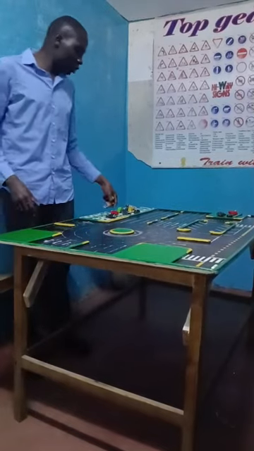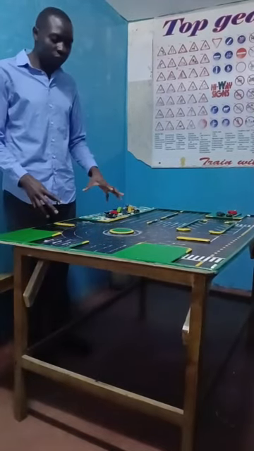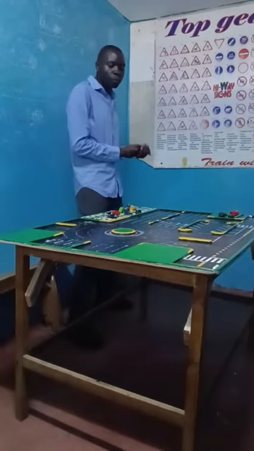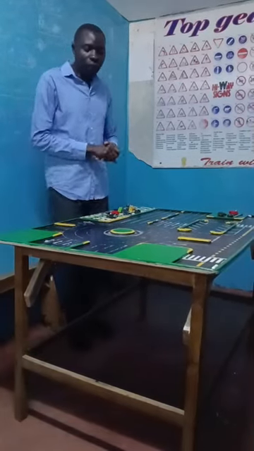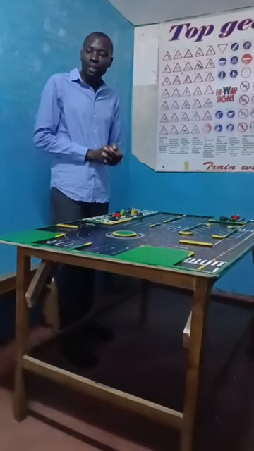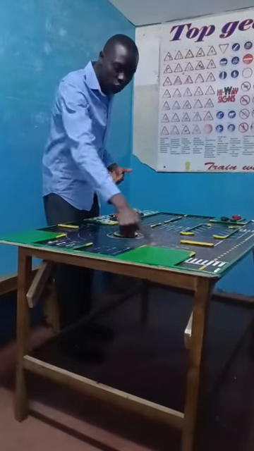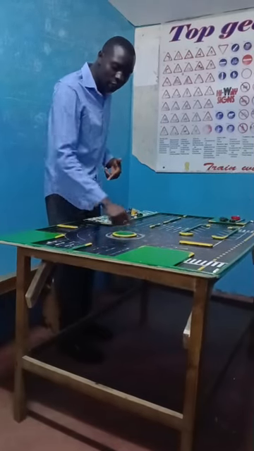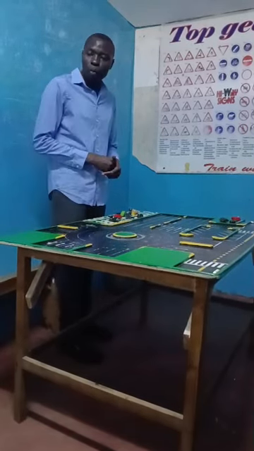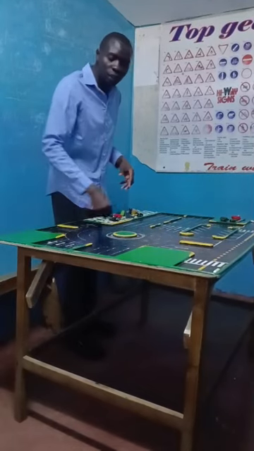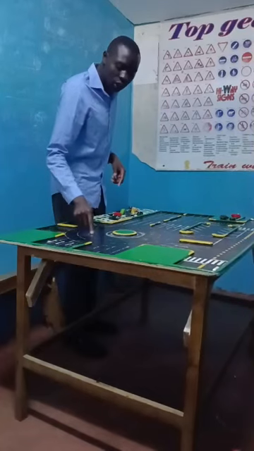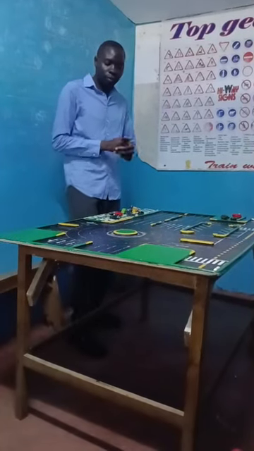So NB, or note, that is important. At roundabout, we count lanes from outside towards inside. For example, if this is lane 1, this is lane 2, this is lane 3, this one is lane 4. So lane 1, lane 2, lane 3, lane 4.